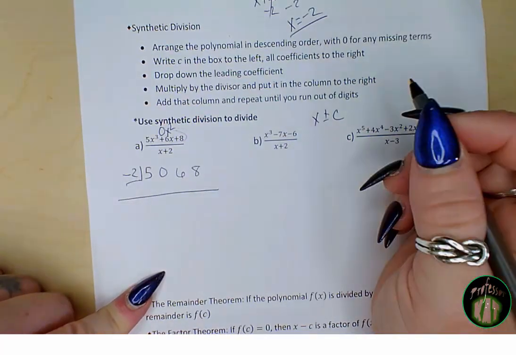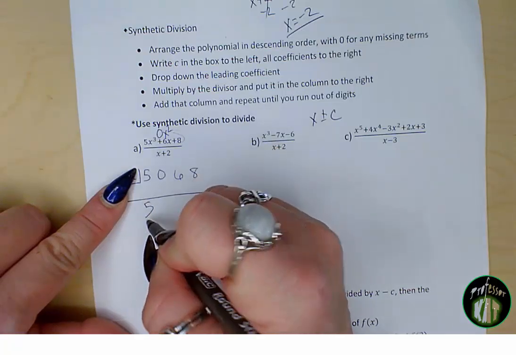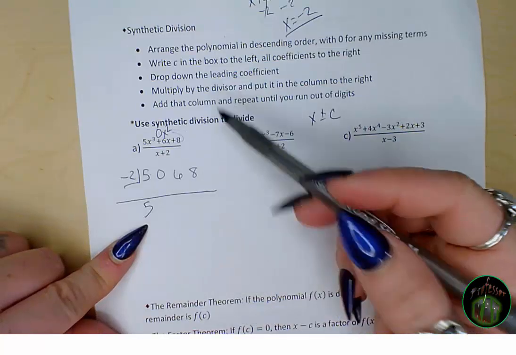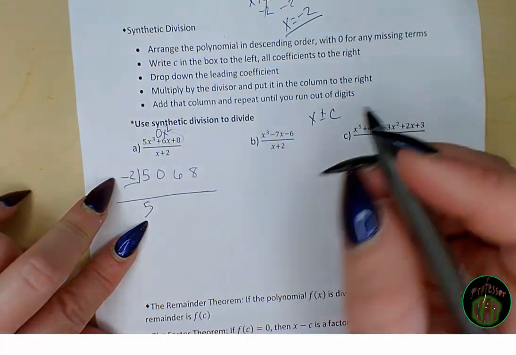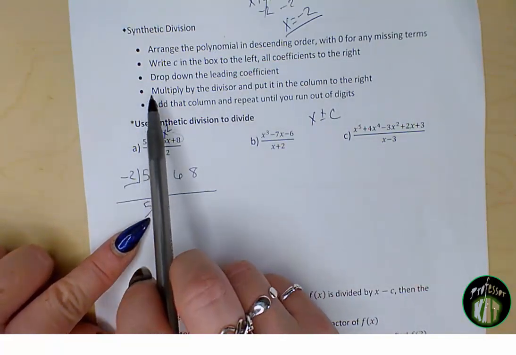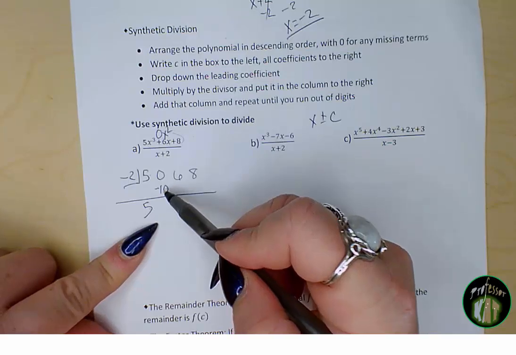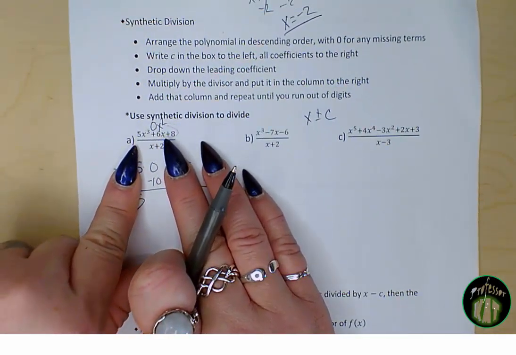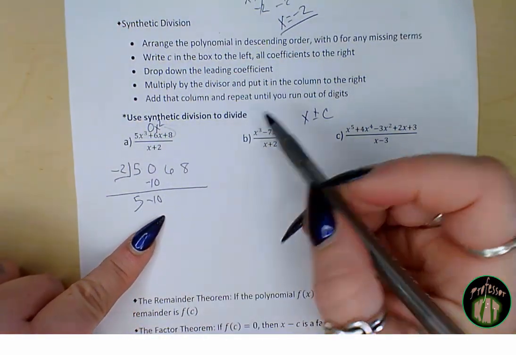And the way that we divide is this. Drop down the first number outside the box. Just drop it straight down. That is a 5. We're going to take that and multiply it times our divisor here. So 5 times negative 2 is a negative 10. Put that in the column to the right. Once we put that in the column to the right, we add that column. 0 plus negative 10, or 0 minus 10, is just a minus 10.